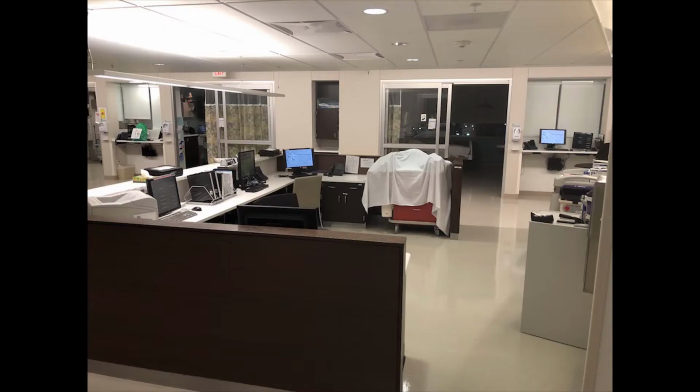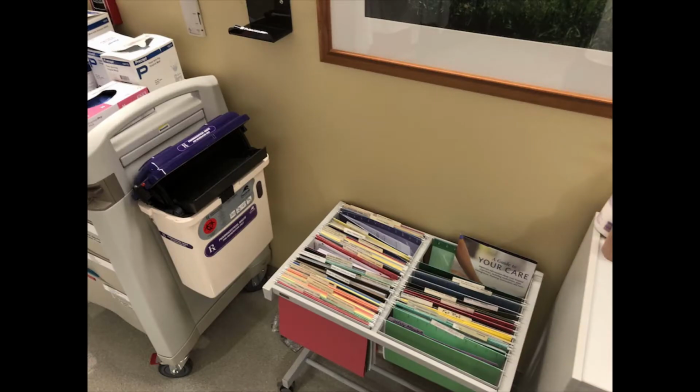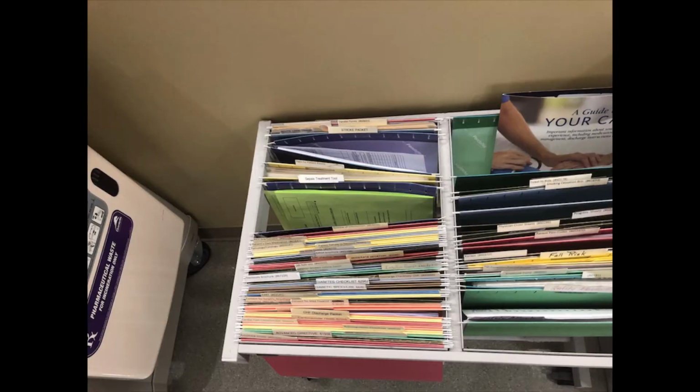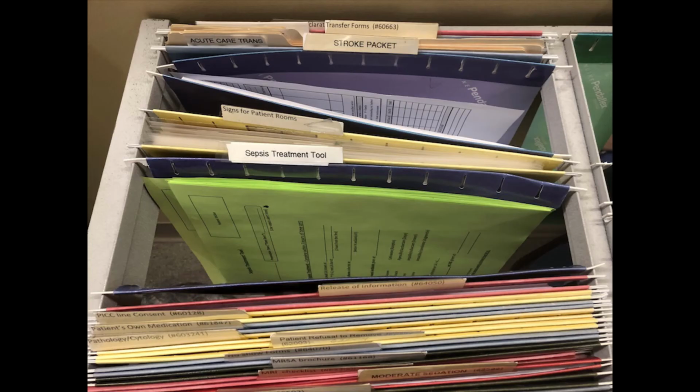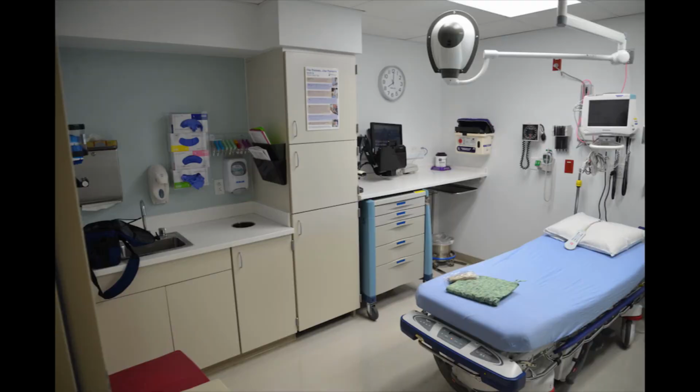I don't even know where the green sheets are. How am I supposed to use something that I can't even find? You know those folders where all the forms are kept on the unit? It's the green one. The only green one.